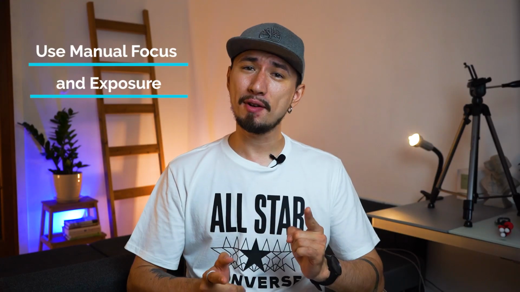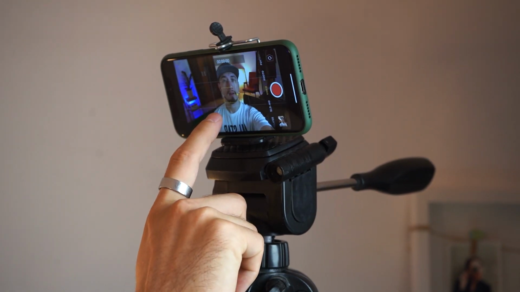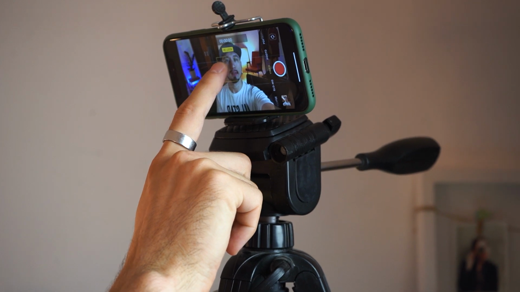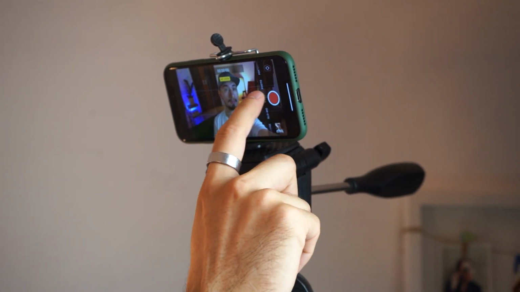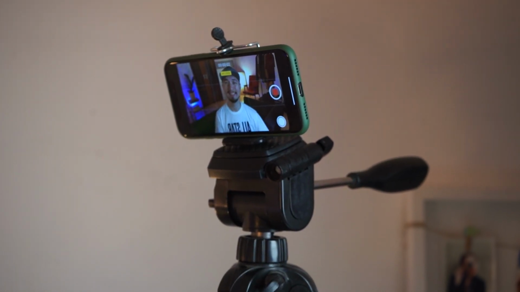Tip number 3. Use manual focus and exposure. You can really shoot an awesome vlog on your phone in 2020 if you do not make fatal mistakes. One of them is to let your phone automatically adjust exposure and focus while you're filming. Because later at the editing stage of your video, you will need a stable picture, light and focus on your footage. If you have an iPhone, you just need to hold your finger on the screen for a long time, exactly where you want the focus to lock in. Adjust the exposure by moving the slider up or down.